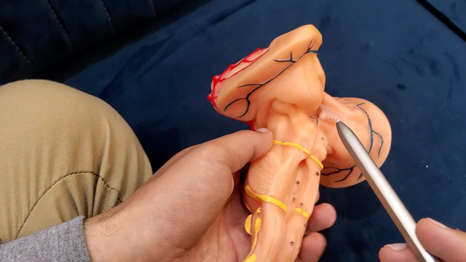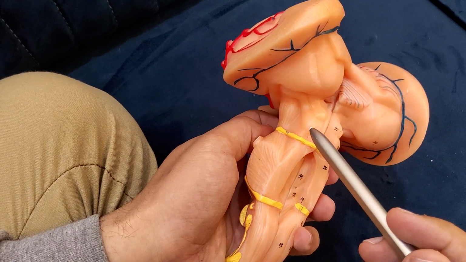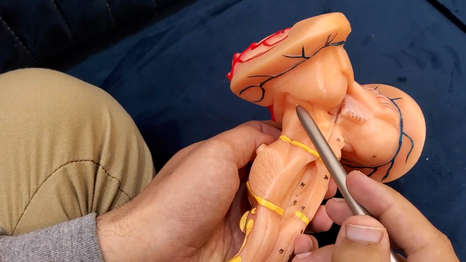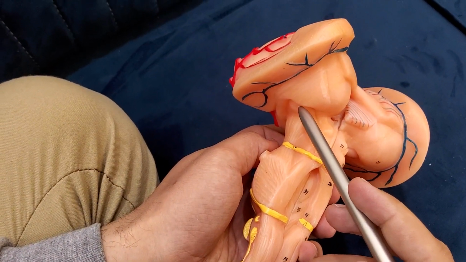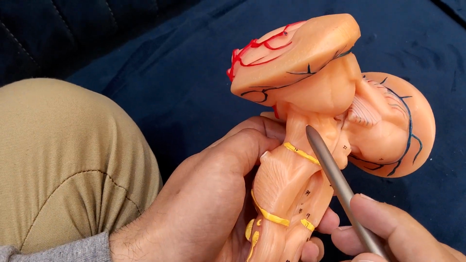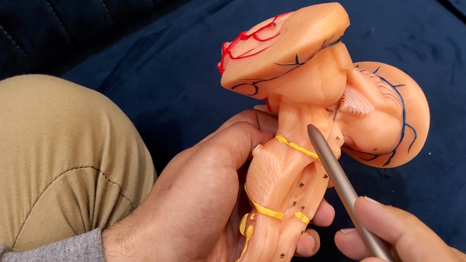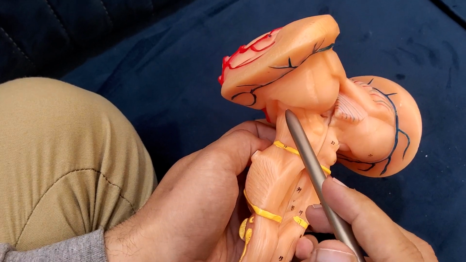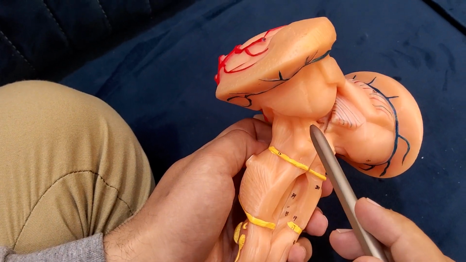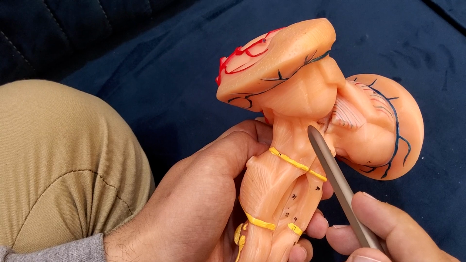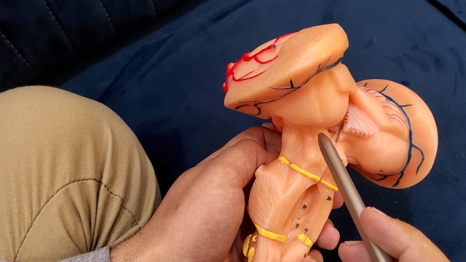As you see, this is the inferior colliculus, and this is the medial geniculate body. This structure is called the inferior brachium, which connects the inferior colliculus to the medial geniculate body, while this structure is called the superior brachium, or brachia in English.